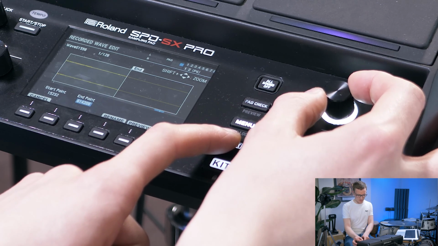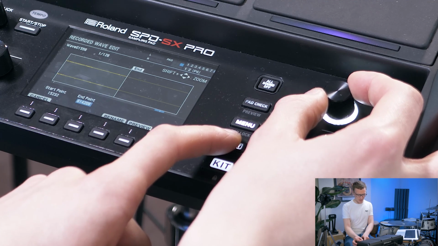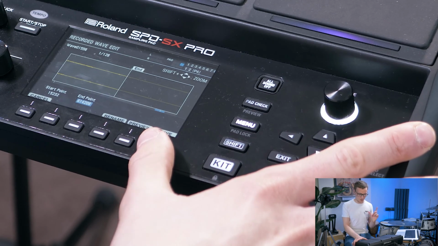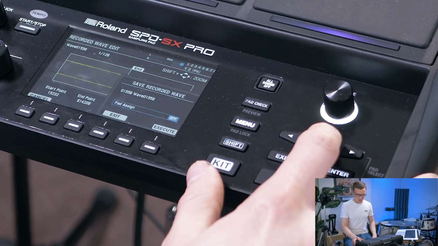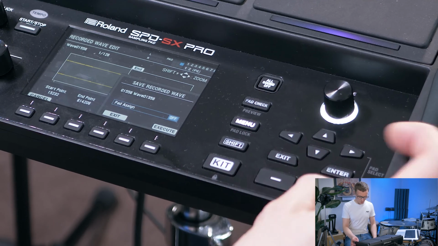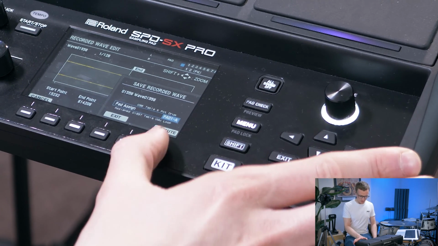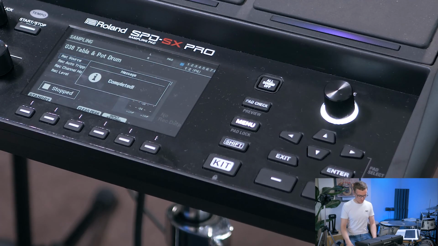Okay, so I'm going to leave a fair bit on there so that I know I've got plenty of, as I say, fat, just so that I can trim it for the loop. And I'm going to just assign that to pad 1. So I'll replace what I've already got there, which is my loop from earlier. Let's go to execute that. Okay, that's completed.